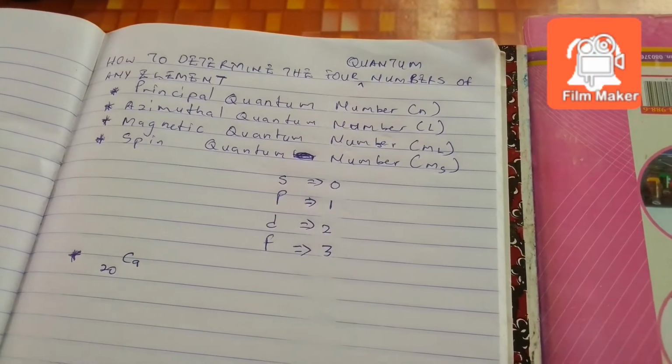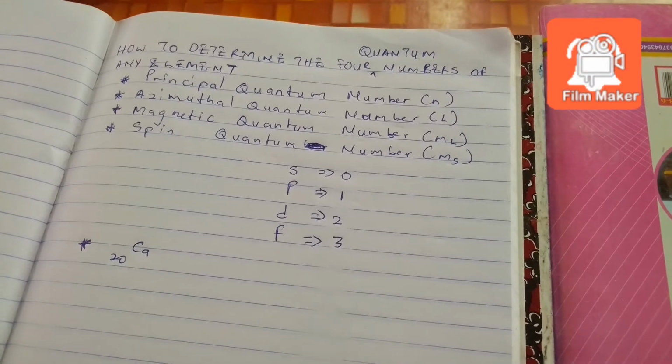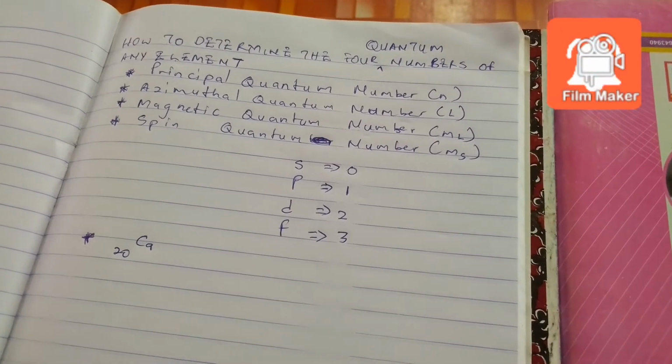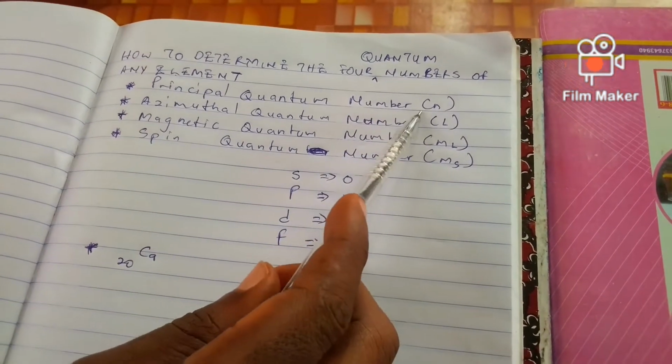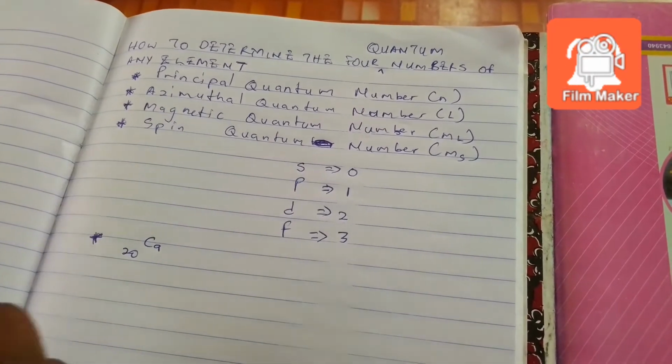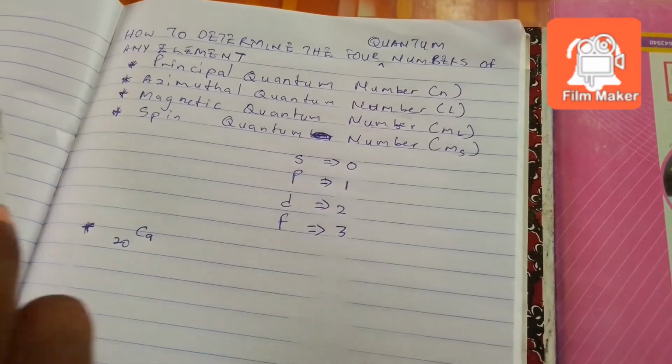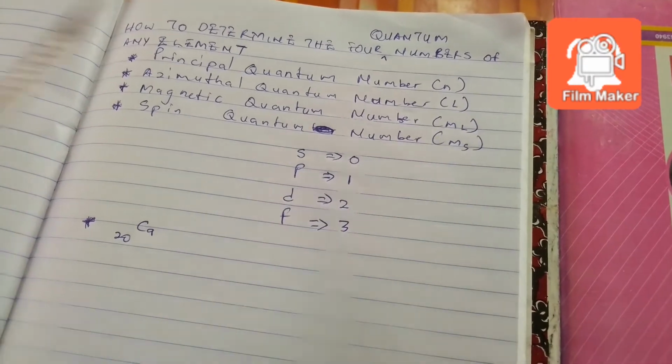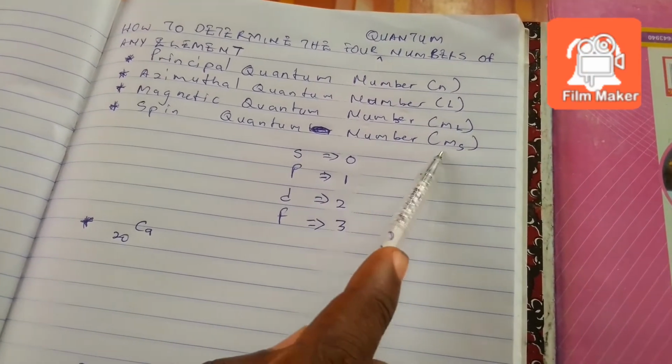Today we will be looking at how to determine the four quantum numbers of any element without stress. As we all know, we have four quantum numbers: the principal quantum number, denoted as n; the azimuthal, denoted as l; the magnetic, denoted as ml; and the spin, denoted as ms.